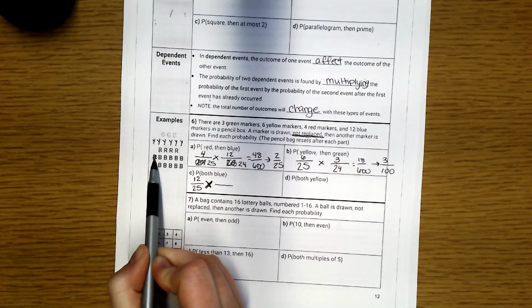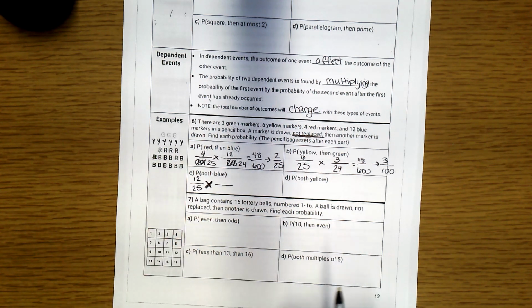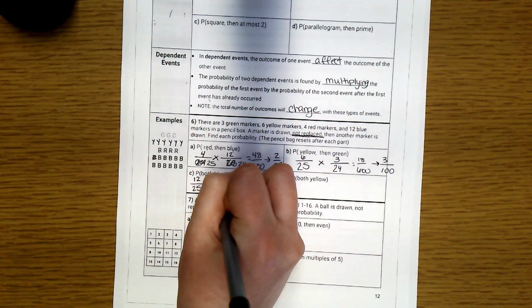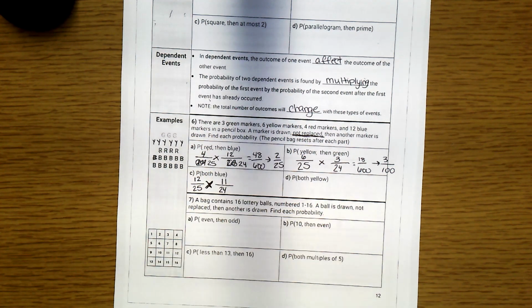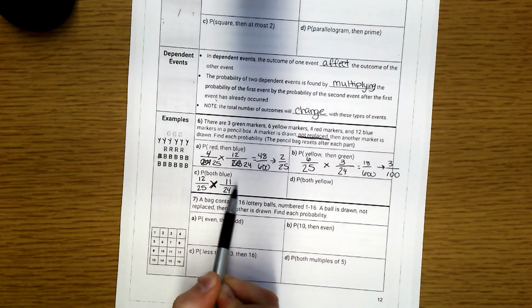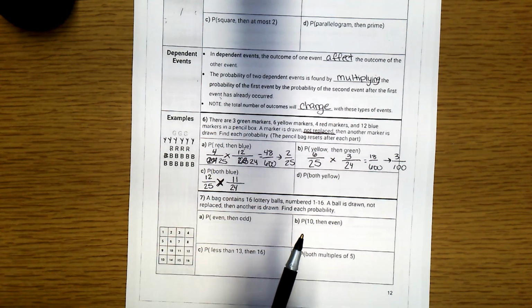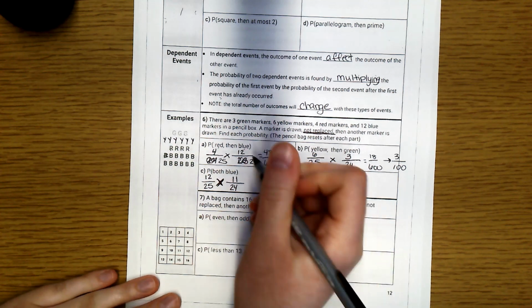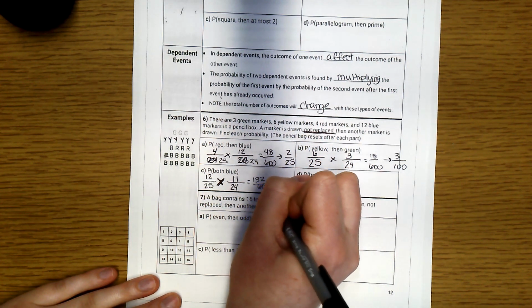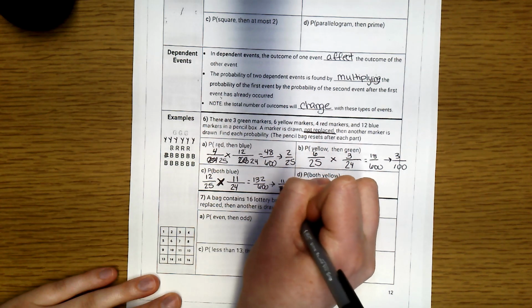Well, I took 1 away, so I have 1 less than what I just started with. I now have 11 B's. And I only have 24 markers to choose from. So the trick with, if it says both of the same color, is that that top number is also going to change along with the bottom number. Should be 132 out of 600, which simplifies to 11 out of 50.